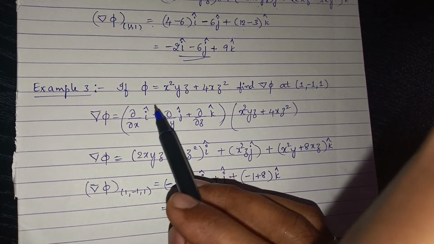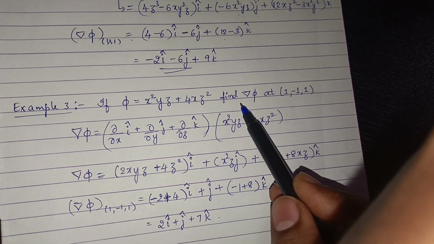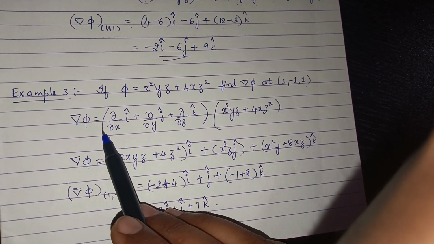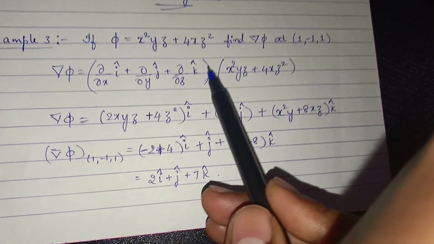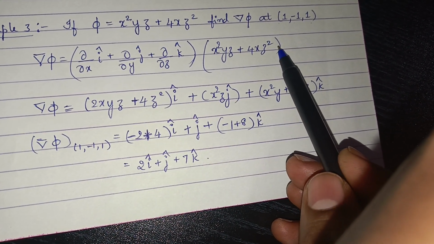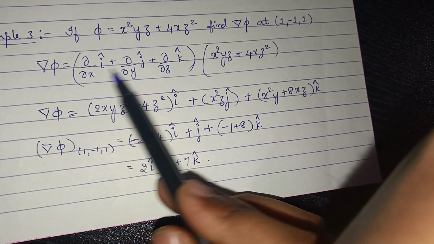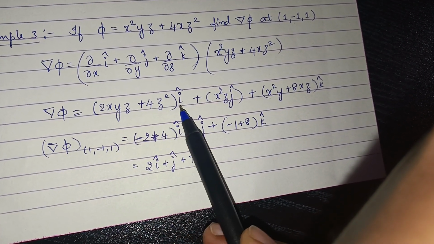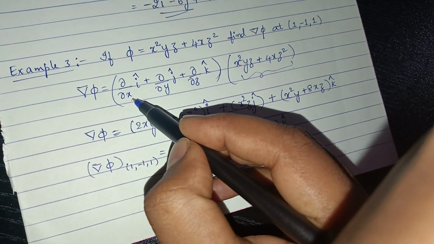Here is the third example. If phi is equal to x²yz plus 4xz², find del phi at (1, -1, 1). So again we know that del phi is equal to ∂/∂x i plus ∂/∂y j plus ∂/∂z k. The function is x²yz plus 4xz². So del phi is obtained by differentiating for each derivative. You will get (2xyz plus 4z²) i. This is the partial derivative of this function with respect to x.